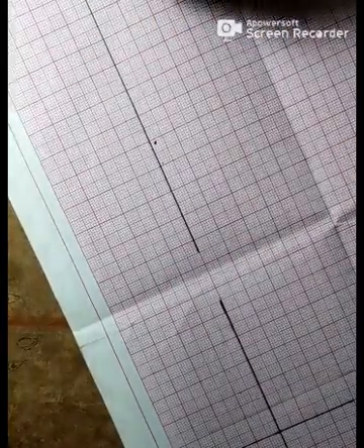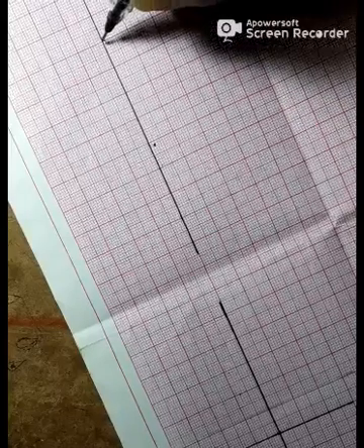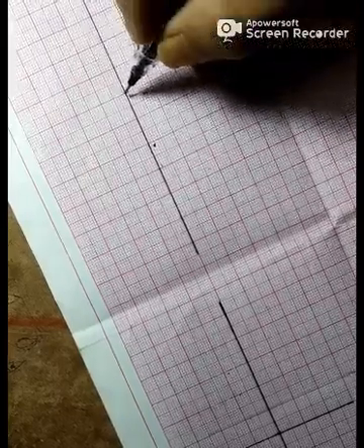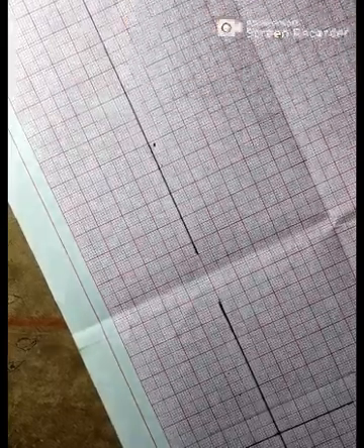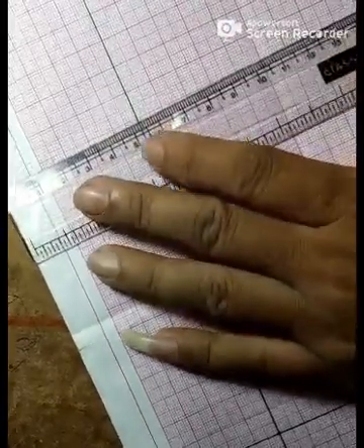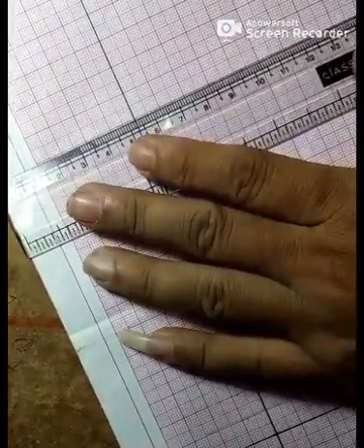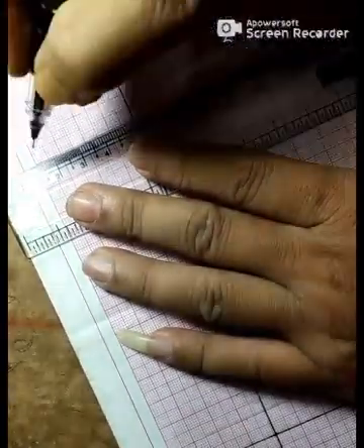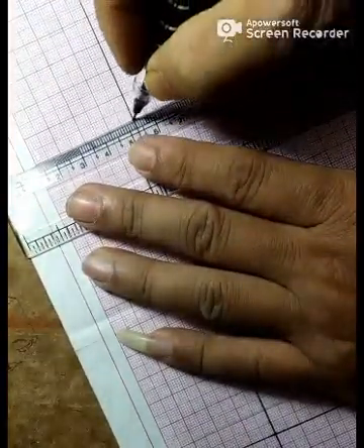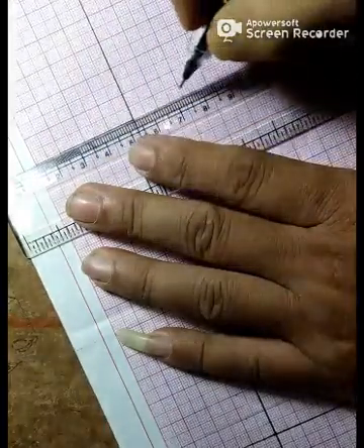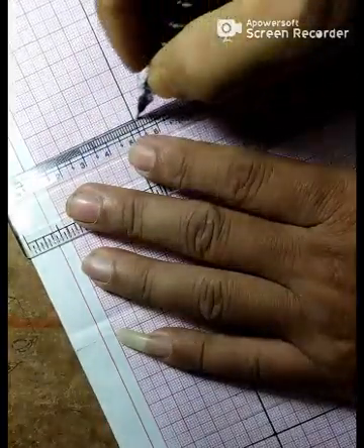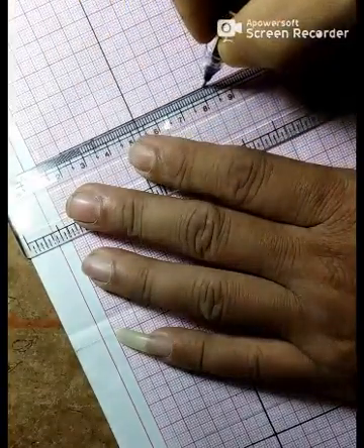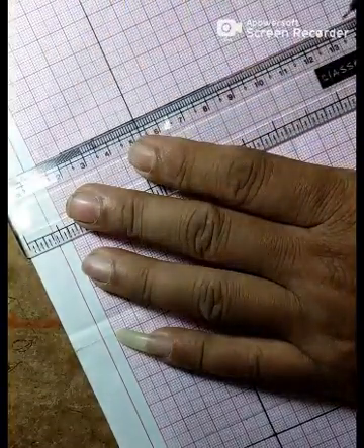So from here 1, 2, 3, 4 and 5, 5 and a half means 6, you keep. So here I kept on 6. Same, 3 centimeter up and 3 centimeter down. Right, here also you mark the same.